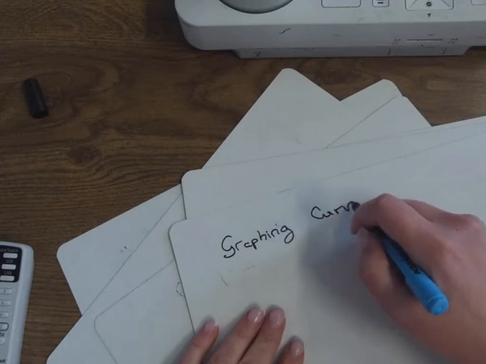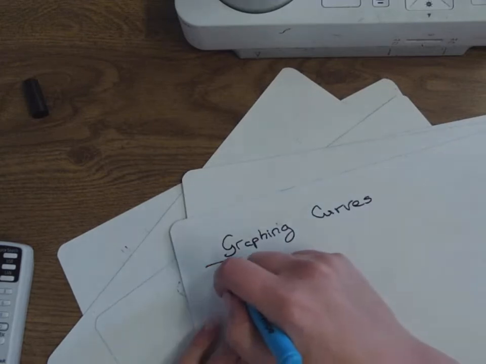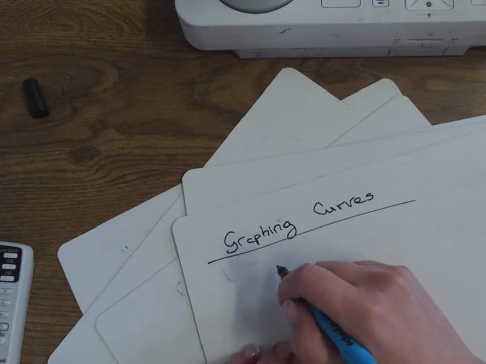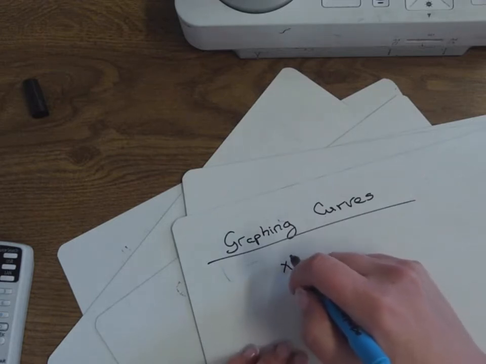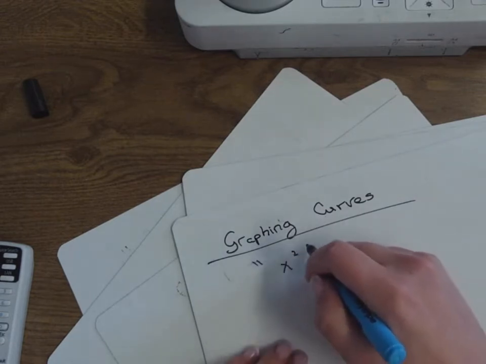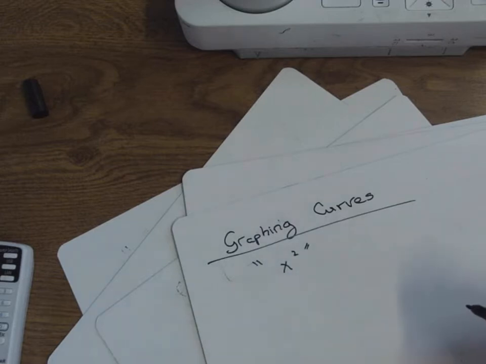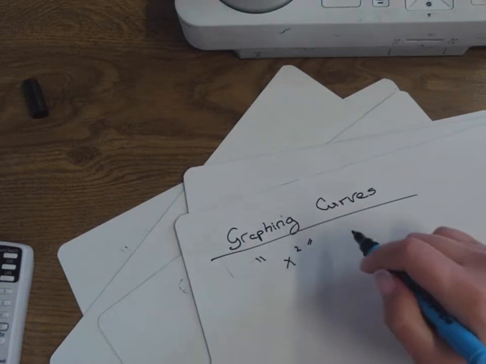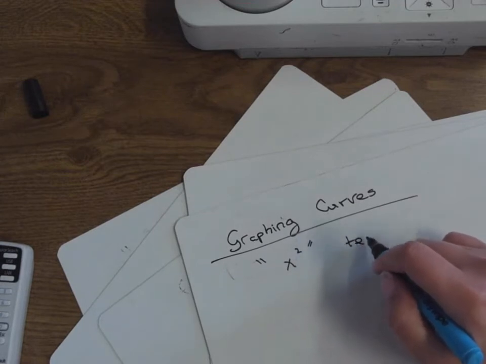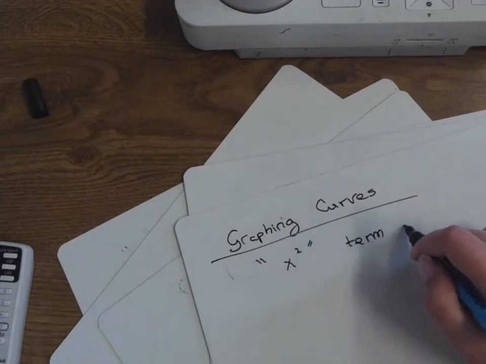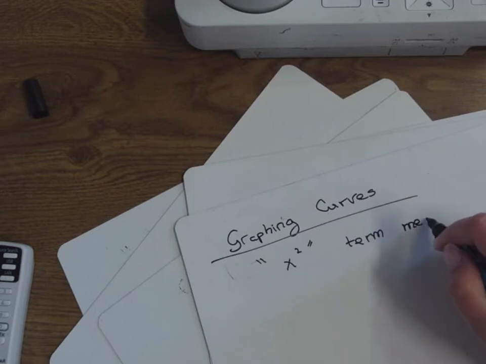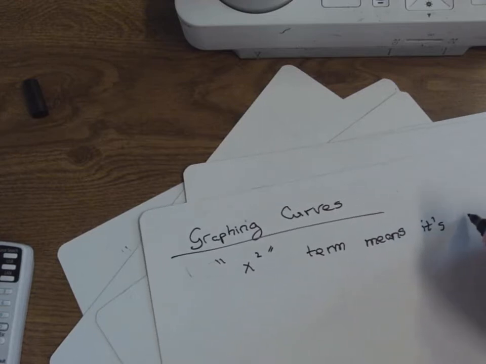So we said in the previous chapter, if there's an x squared term, it can be 3x squared, 2x squared, minus x squared, just x squared by itself. So an x squared term means it's a curve. This is for your notes copy, those of you who aren't writing.